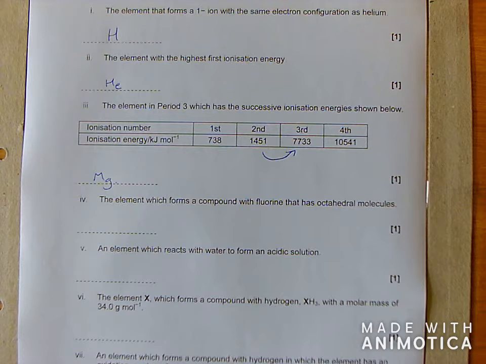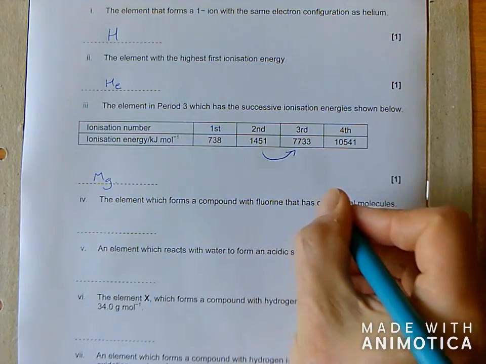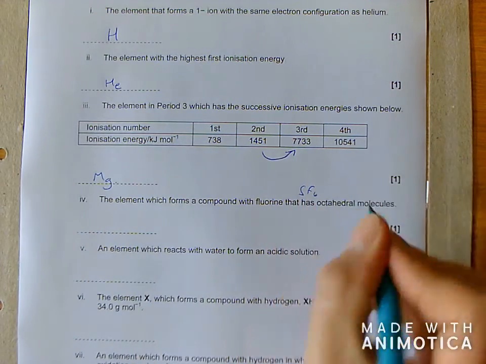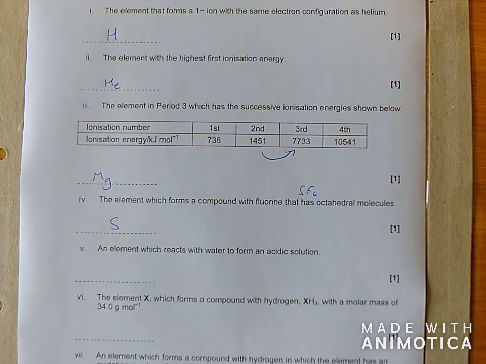Question 4. The element which forms a compound with fluorine that has octahedral molecules. This is kind of one of those that you either know or you don't know. Sulfur hexafluoride, SF6, is octahedral. It's the example that we always use. So the element we're looking for is sulfur.